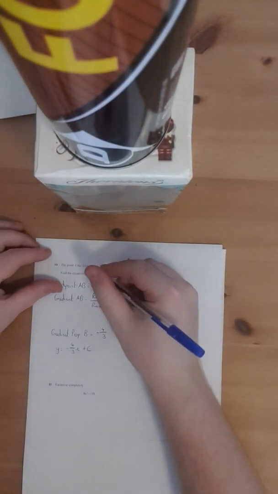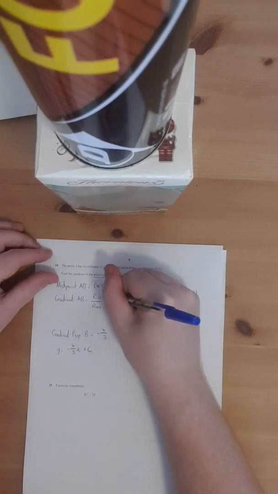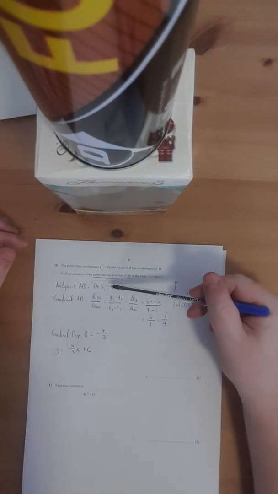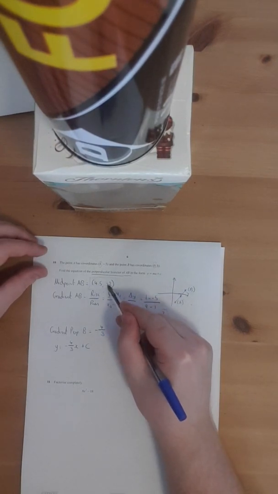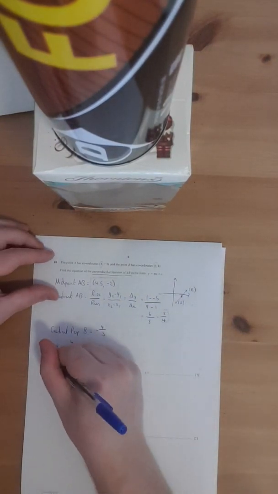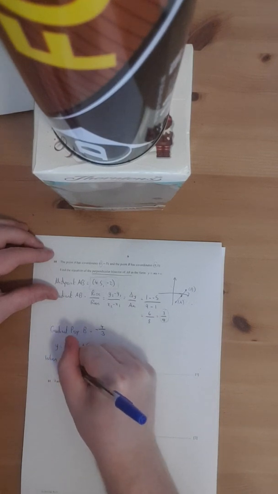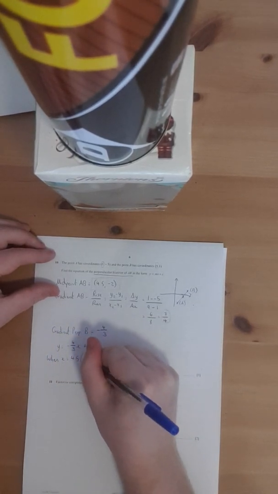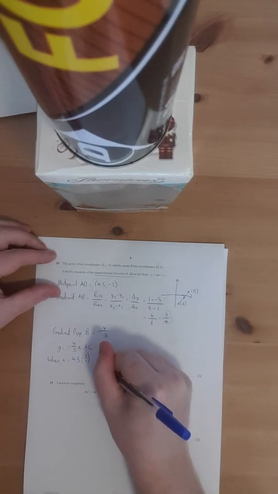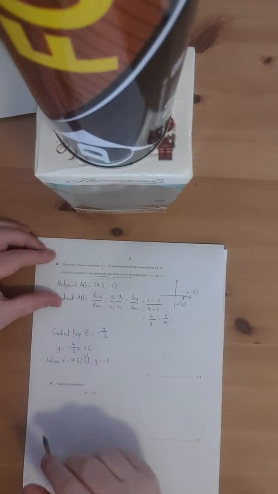However, we do know it goes through that point we worked out right at the beginning. It goes through 4.5 and 2. So we can substitute x and y into this formula. So when x is equal to 4.5, or we can write that as 9 over 2, and y is equal to minus 2, we substitute it in.